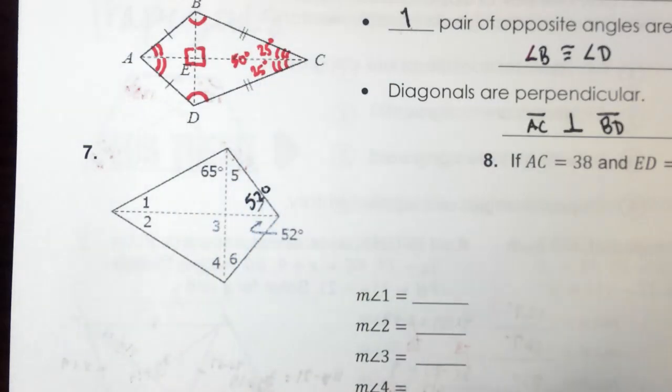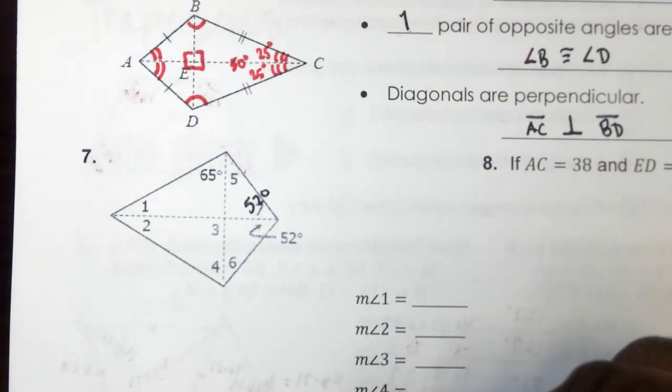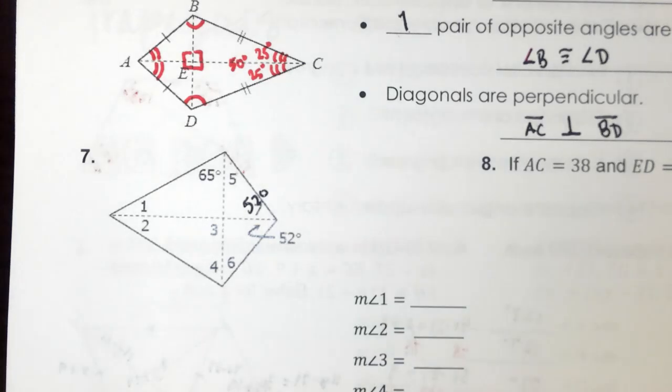It's the next easiest one. I would say angle 4, Sierra.